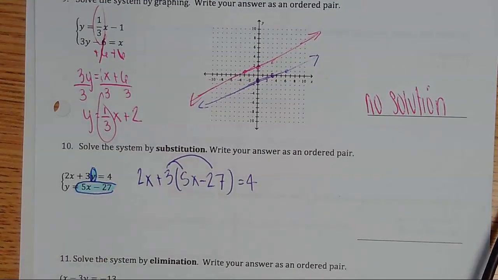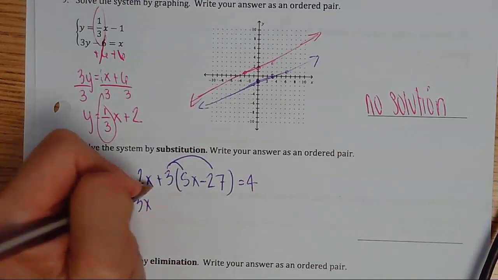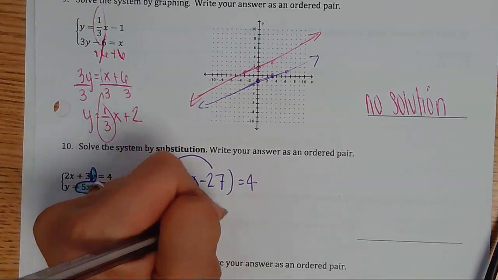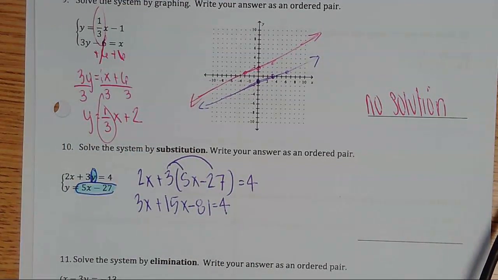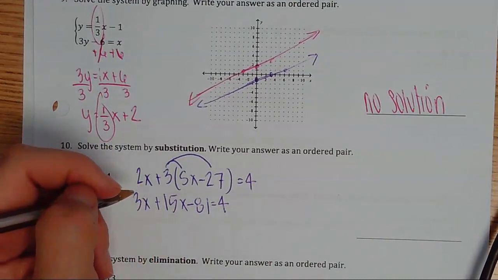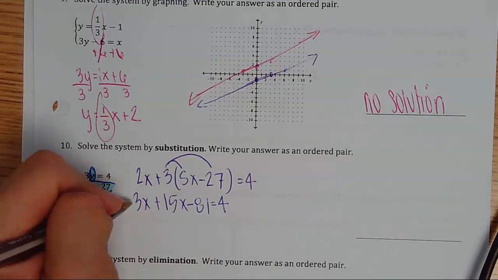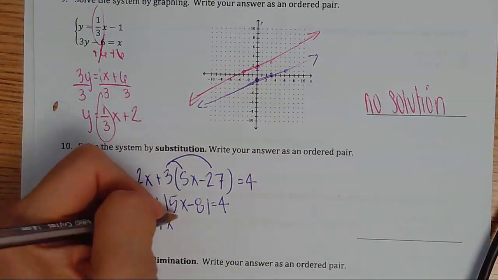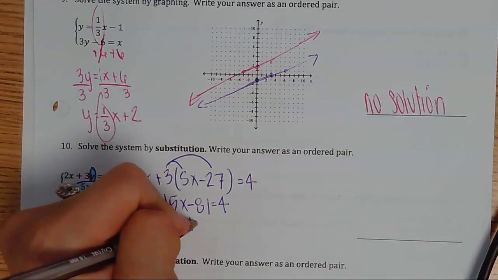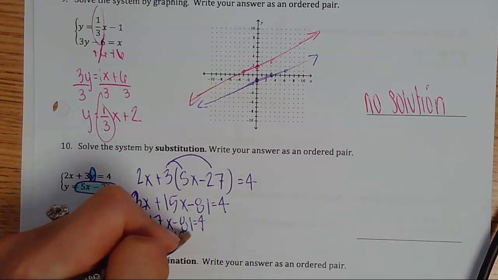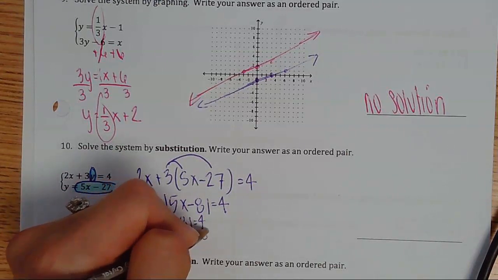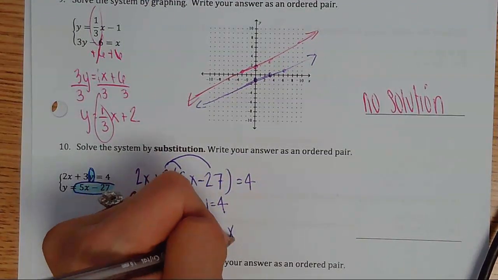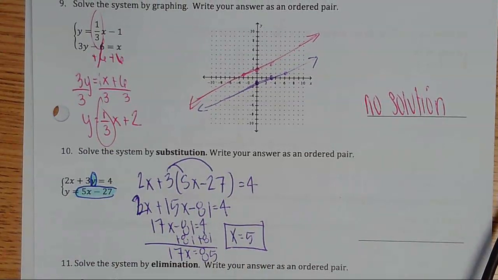Now I need to distribute here. So I'm going to have 2x plus 15x minus 81 equals 4. I'll go ahead and I'll combine my like terms. Oops, don't know why I moved it from a 2 to a 3. I'll have 17x minus 81 equals 4. So I'll add 81 and add 81. And I'll end up with 17x equals 85 and x equals 5.